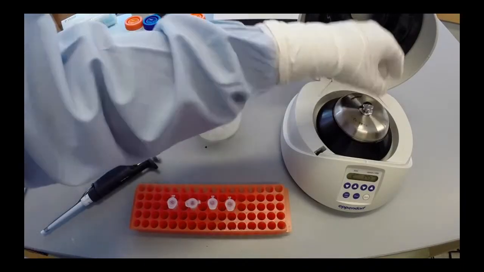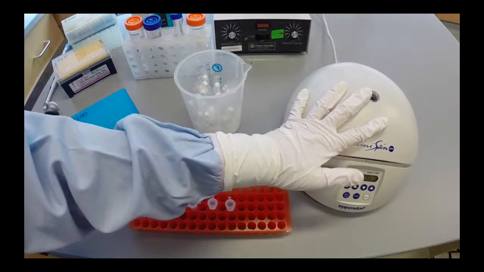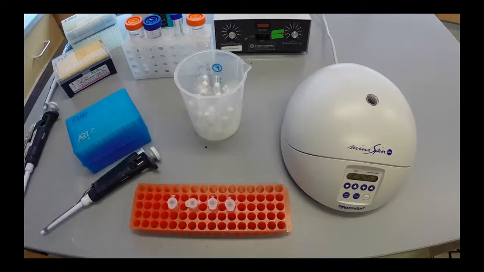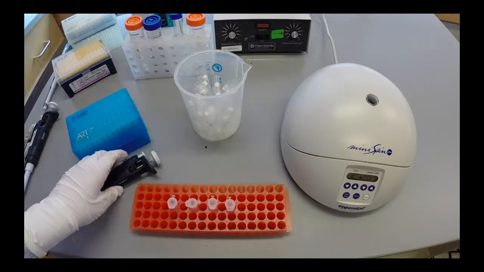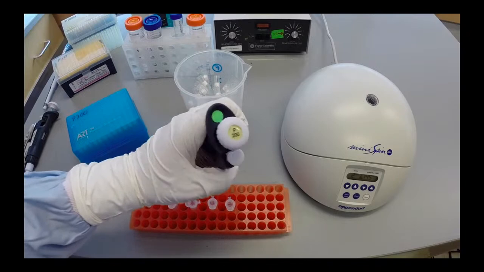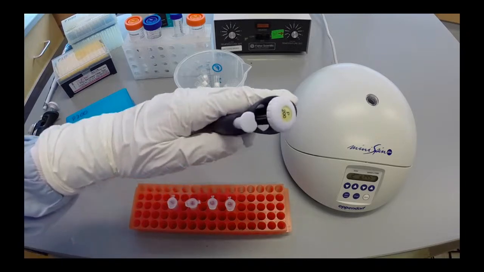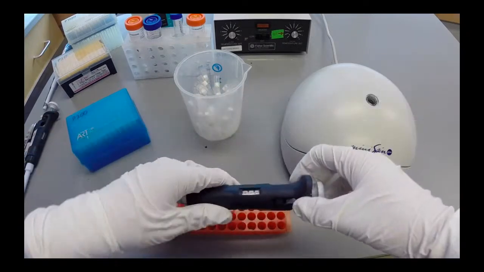In this step, the pellet still contains the DNA, and it is important to remove as much supernatant as possible without disturbing the pellet. So remove and discard the supernatant using the P200 for precision. This will take 2 or more draws.